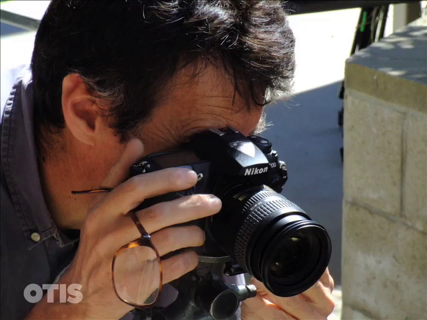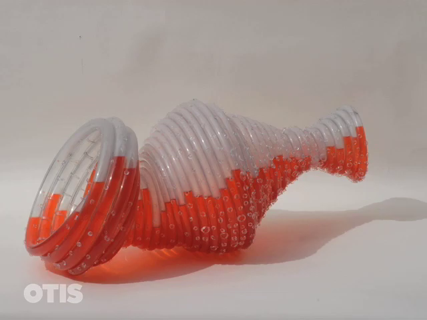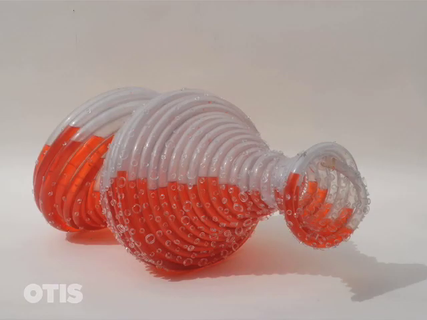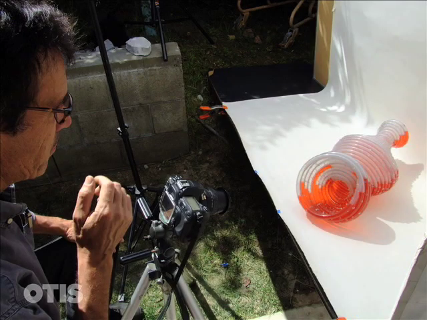I hope this presentation helps you to make high-quality digital photographs of your 3-dimensional works of art so that you can now upload them to your learning portfolio.